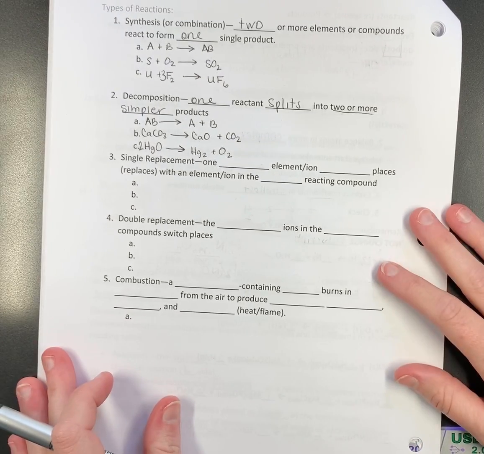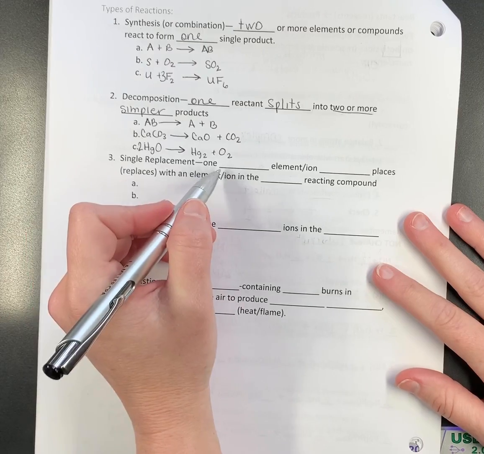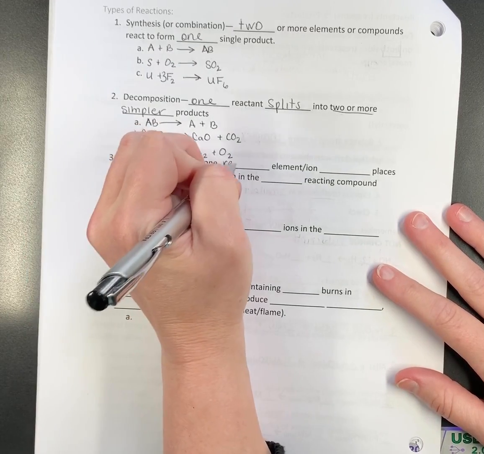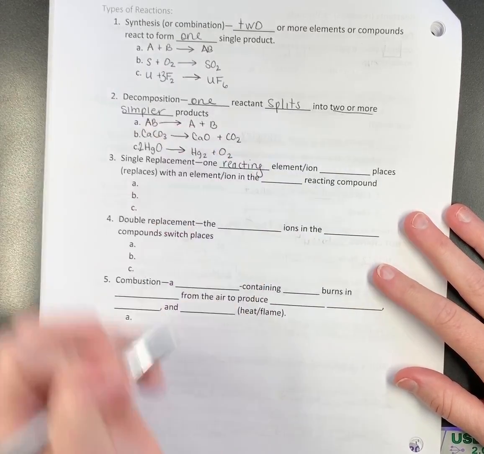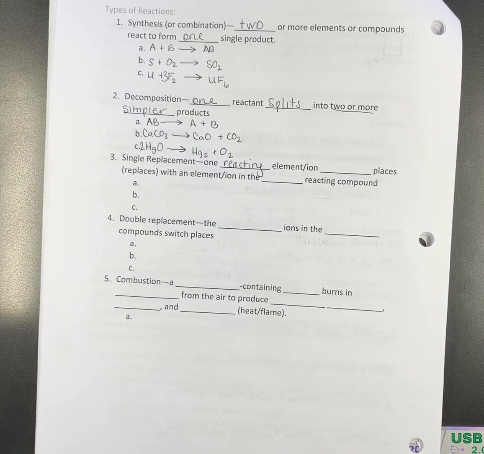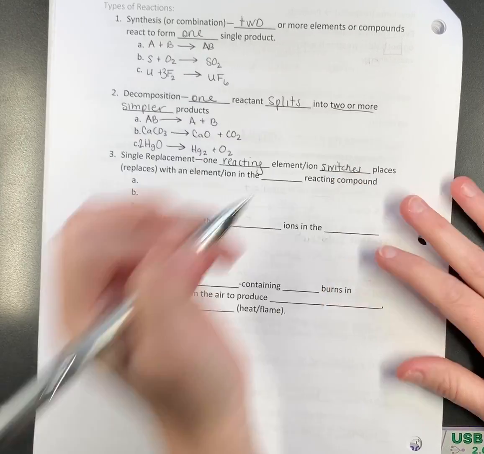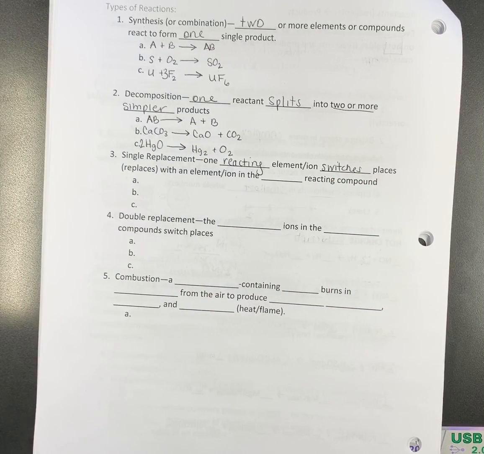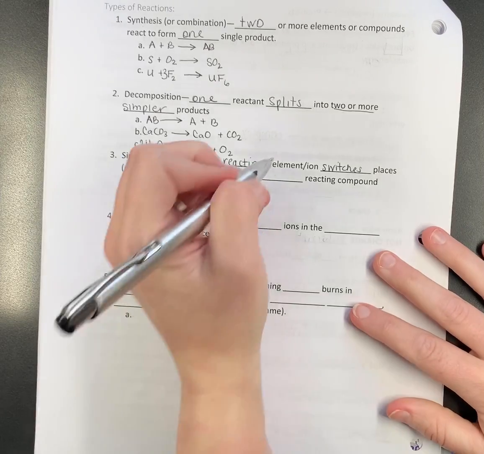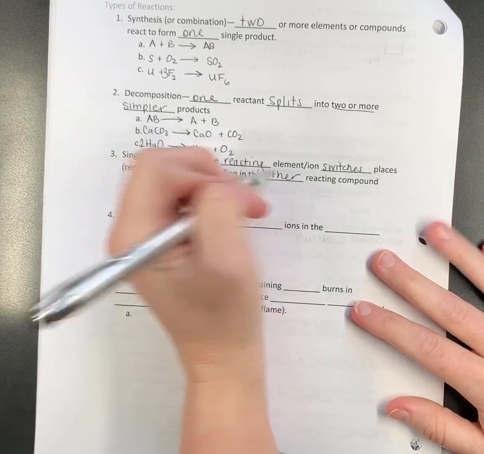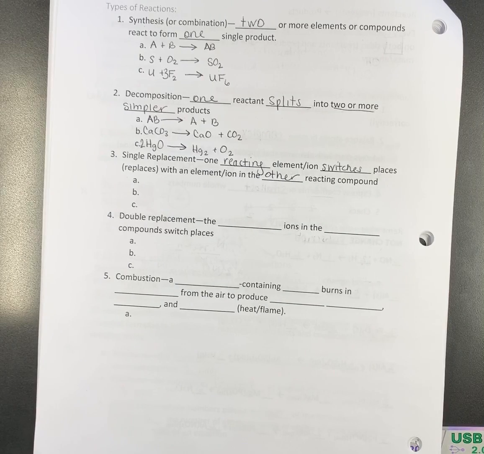Next one, single replacement. This is where one reacting element or ion switches places with an element or ion in the other reacting compound.